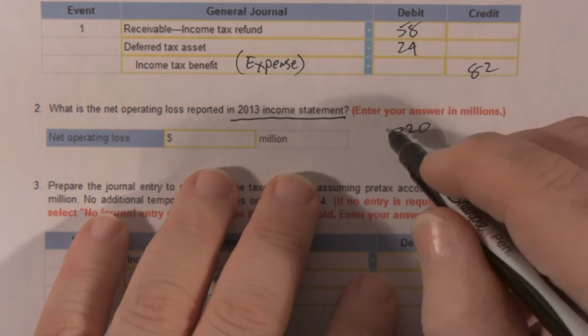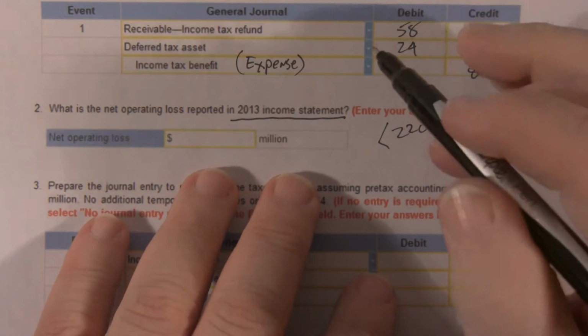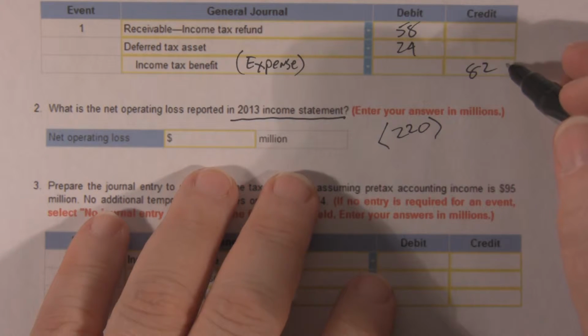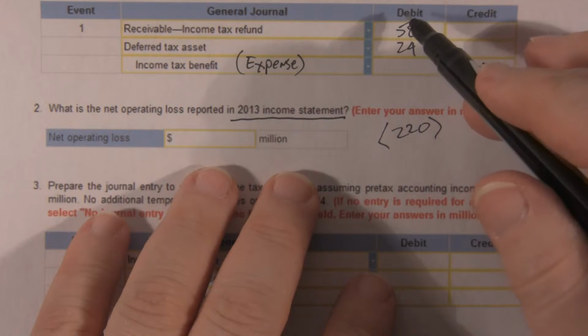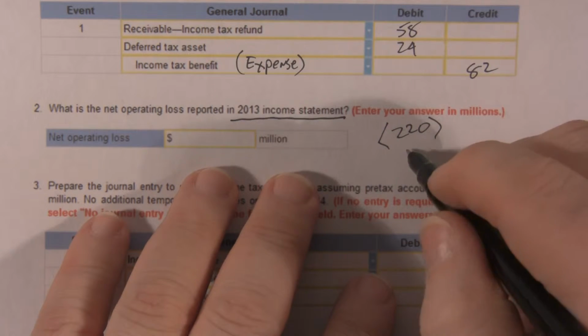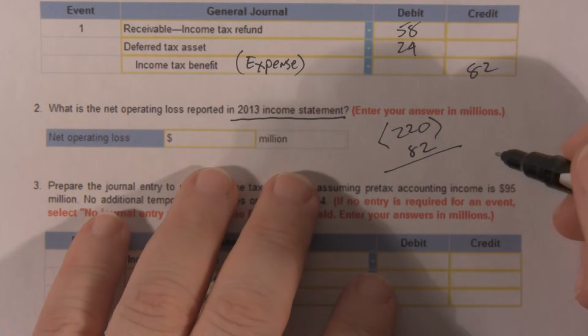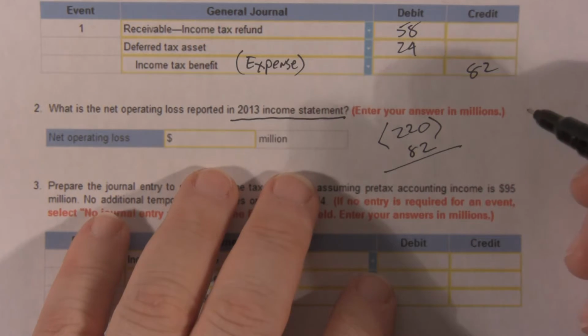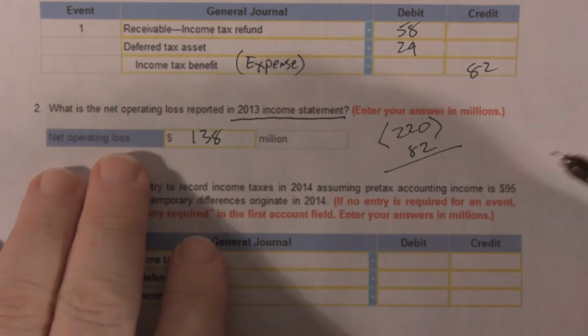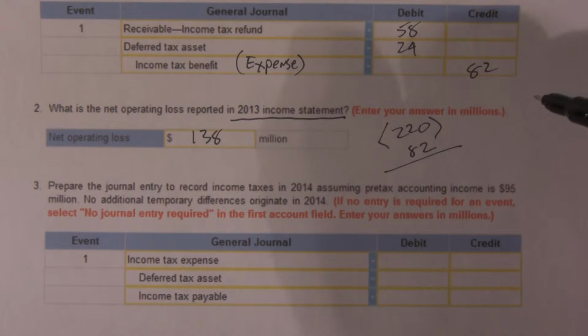So we have 220 total loss, but we offset it by our credit to previous tax expense or tax benefit of 82. Okay? So that reduces our operating loss to 138.